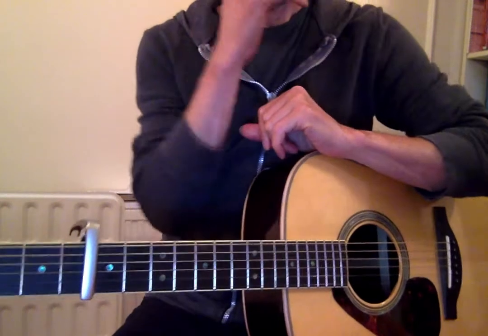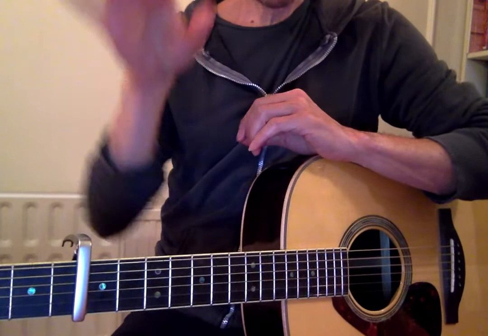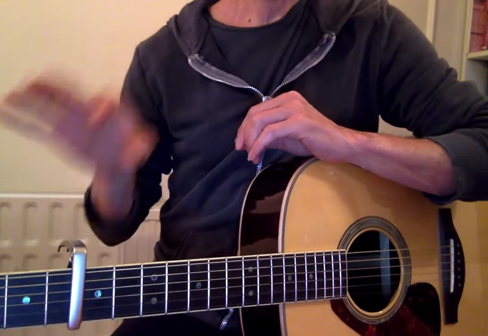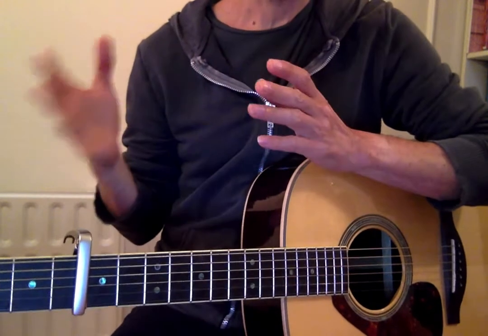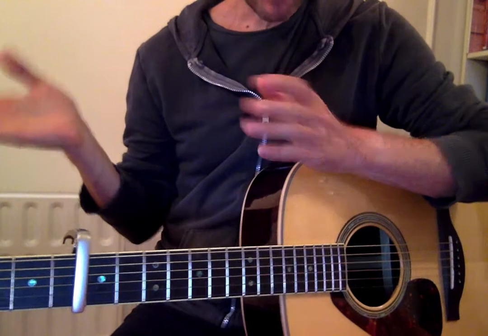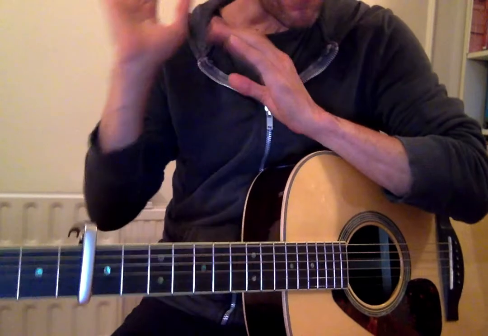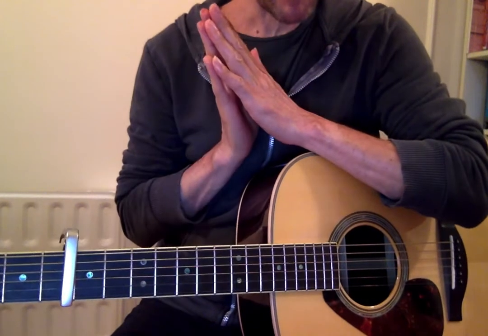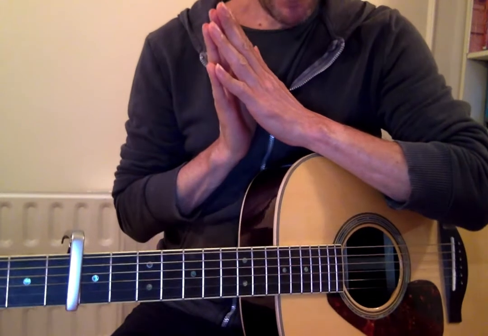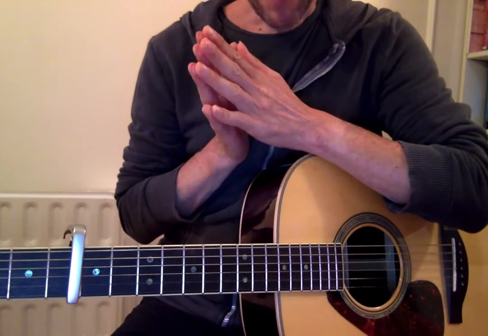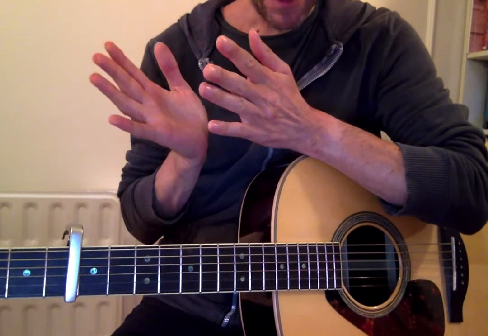How long did I spend on each chord? Exactly what I'm about to do for verse 1. It's basically the chord sequence of the first half of a verse, because you've got C, E7, A minor, and then F, G, C.